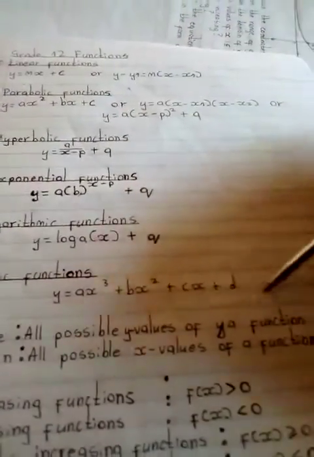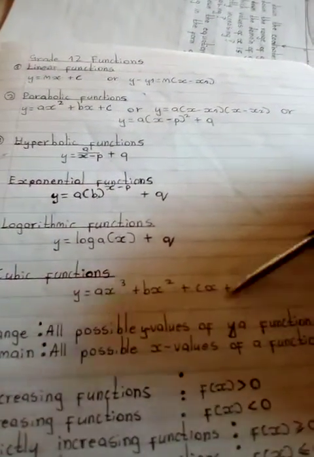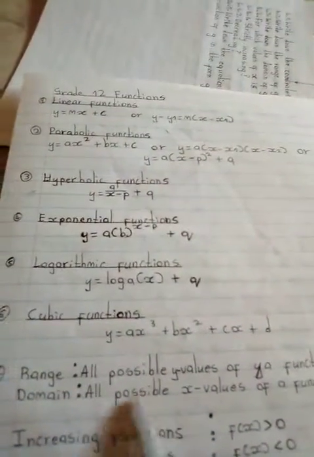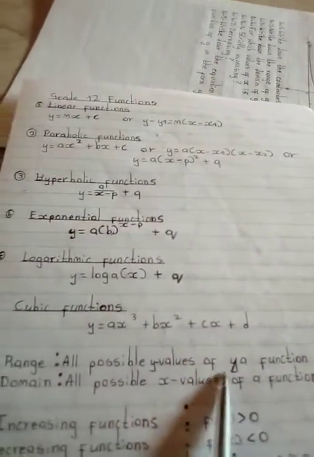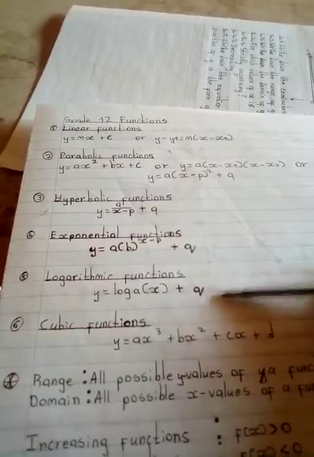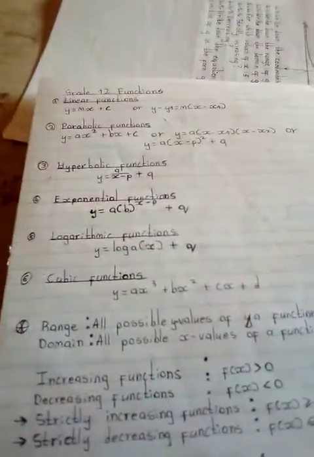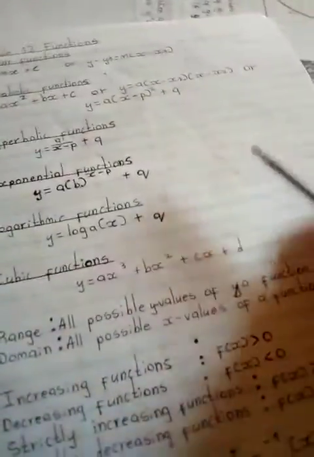Remember that the range is all possible y values of a function, and the domain means all possible x values of a function. Remember, each function has its own domain and range. They differ. We will look more into that when we're doing examples on these functions here.